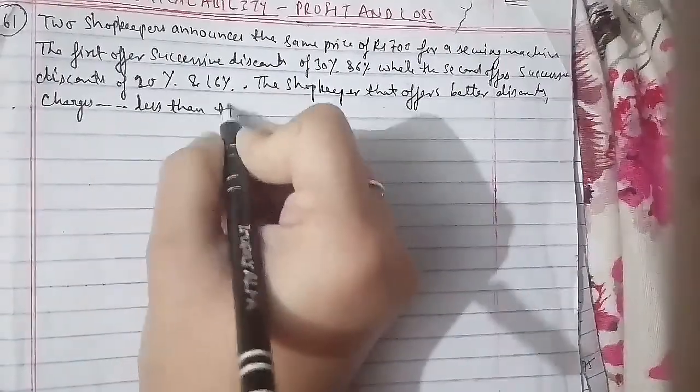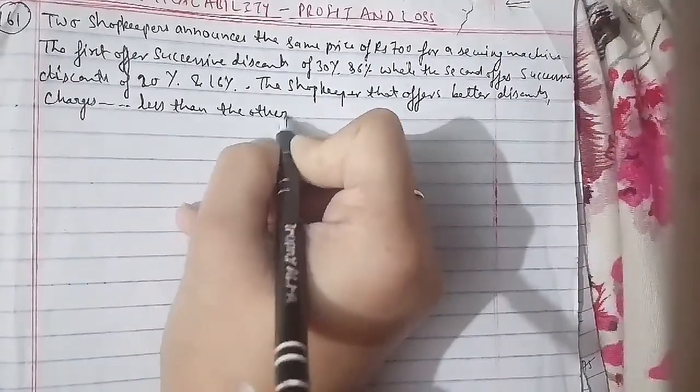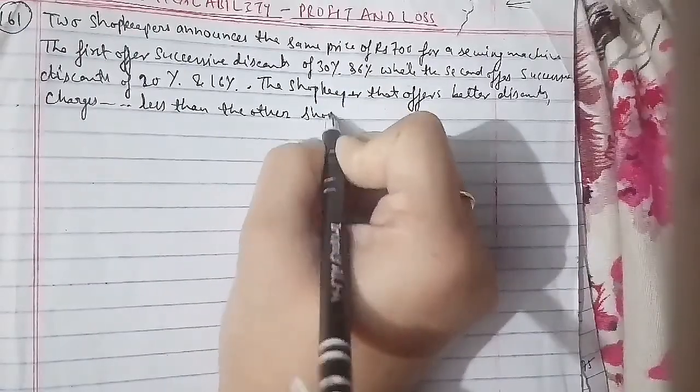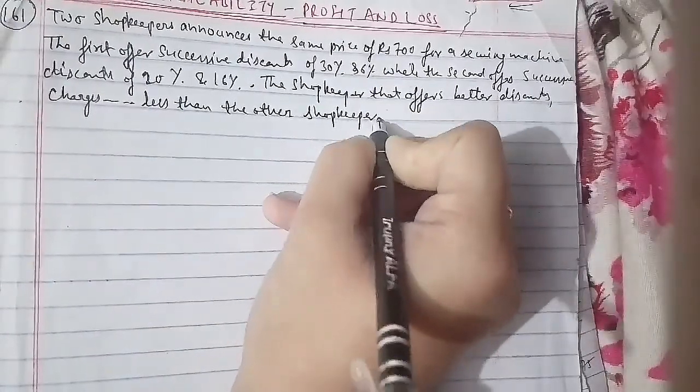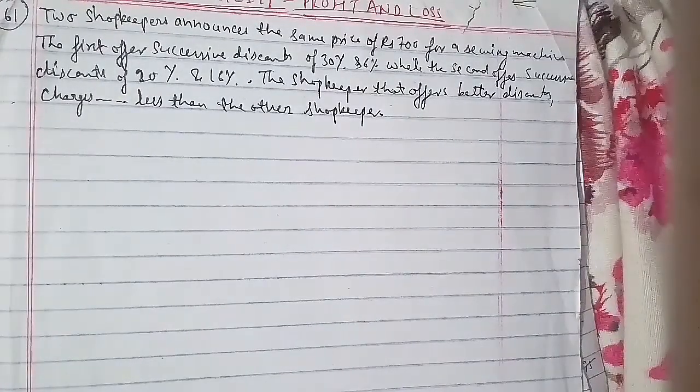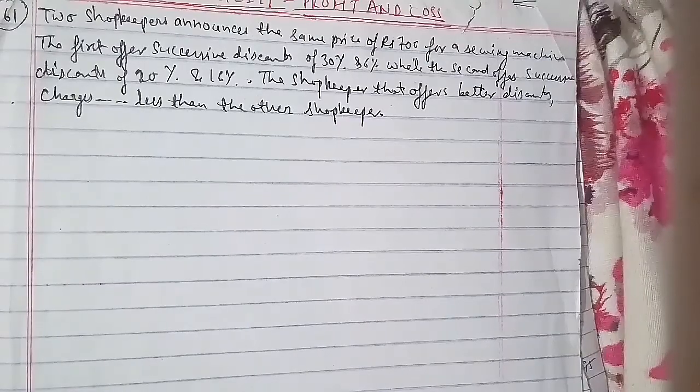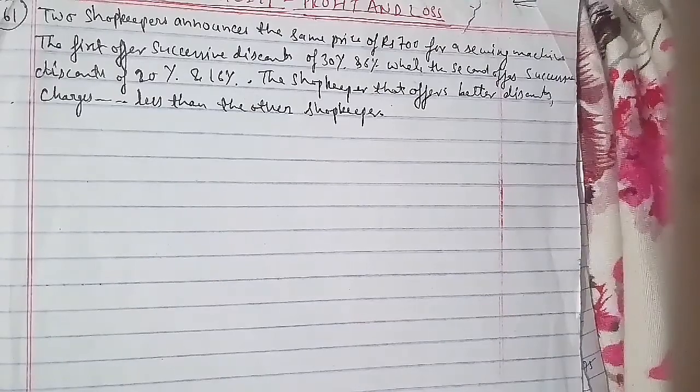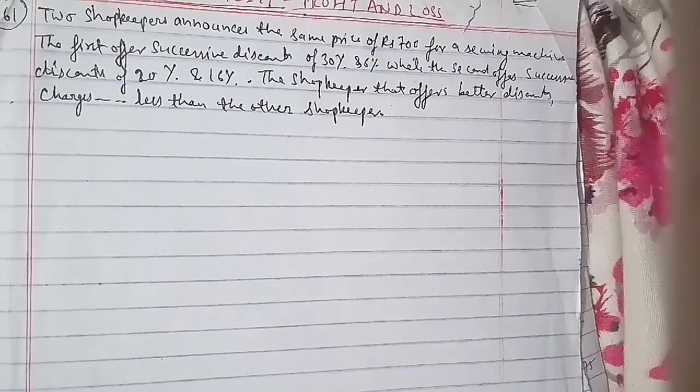And the options we have are rupees 9.80, rupees 16.90, rupees 22.40 and rupees 36.40 as well. So let's find out the solution here, and in the same manner we'll have to solve it. When you've gone through the question, you have to find the solution for the same.